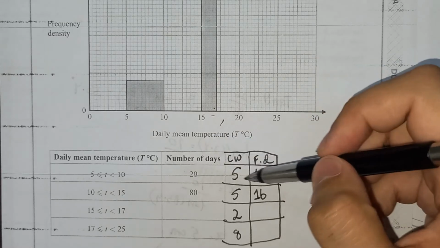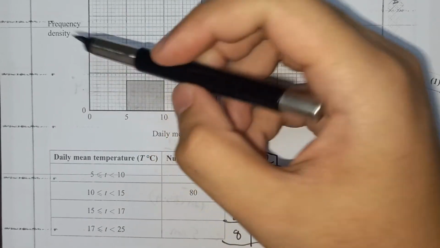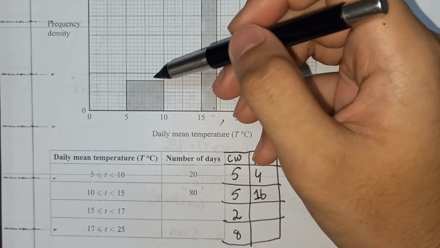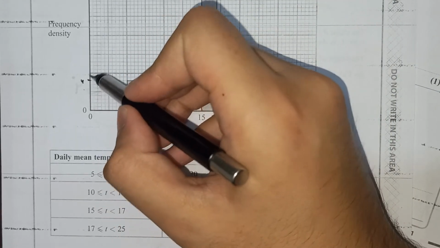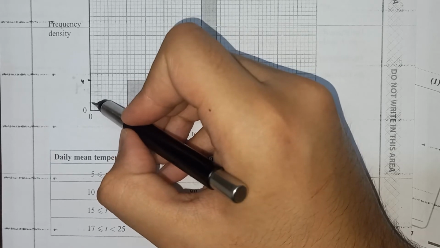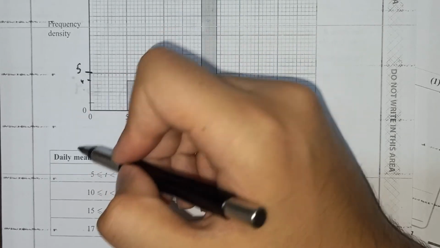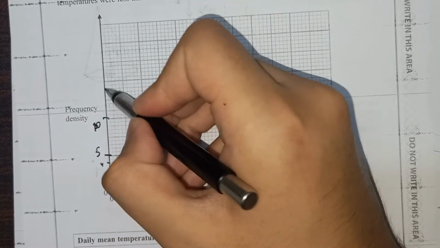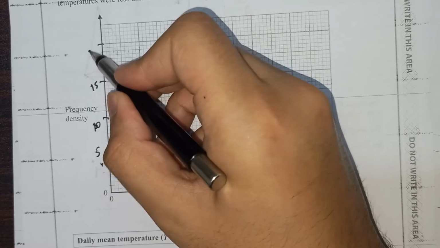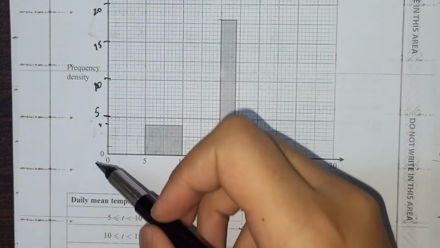Now, using the frequency density value of 5 to 10, we will first figure out the values of the y-axis. So over here, from 5 to 10, this is 4. So from 0 to 4, 2 blocks make 1, 1, 2, 3, 4, and so 2 blocks make 5. So using 2 blocks, we'll just keep on adding 5 here till 20. So now we know the numbers over here.